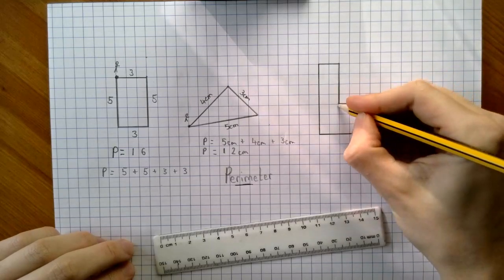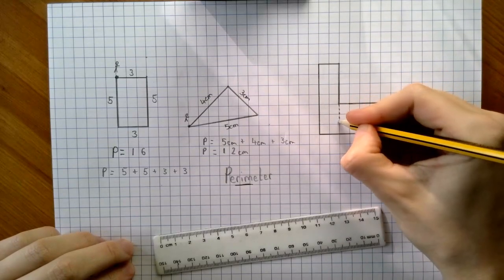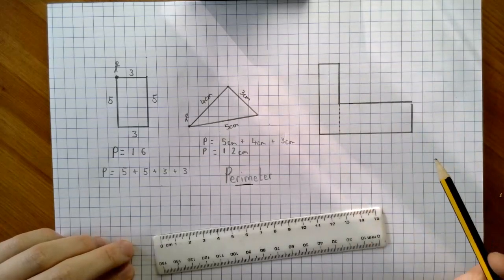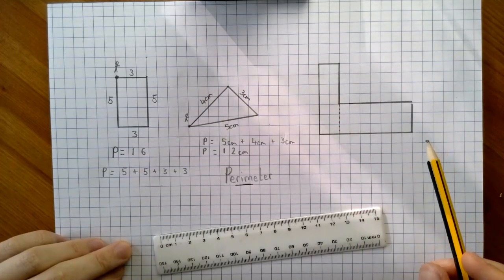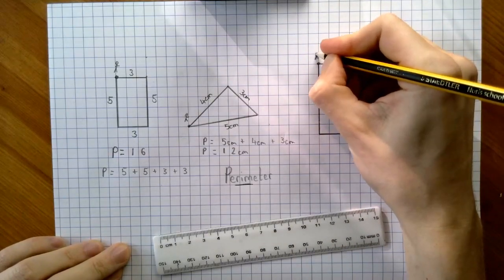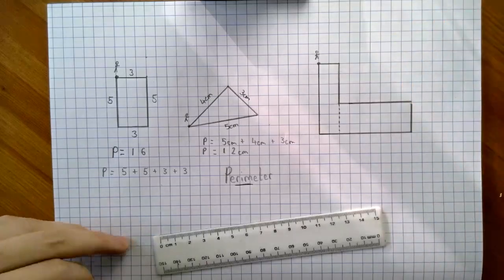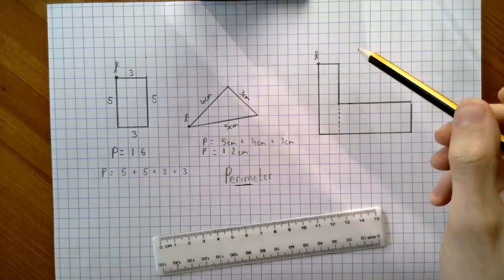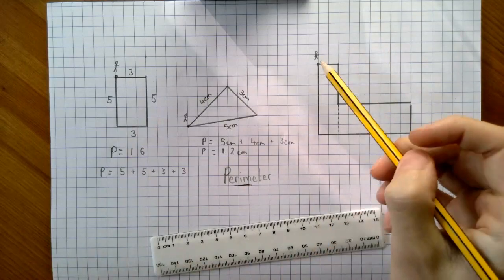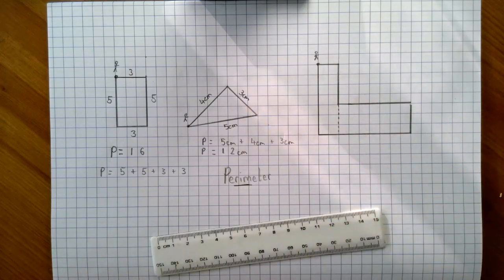However, when we have shapes like this, or actually, if I put a dotted line down there, I could have separated that shape in 2 ways, of course. I could have gone across there. I've got 2 rectangles joined together, and this is what we call a compound shape. And this is where it's really important to have that starting point, more so than ever. So I don't go round and round and round the shape multiple times. I only want that one perimeter around the outside. I only want to work it out once. I don't want to go around twice.